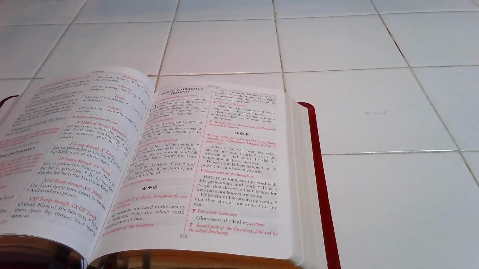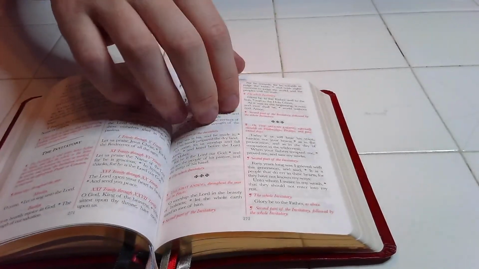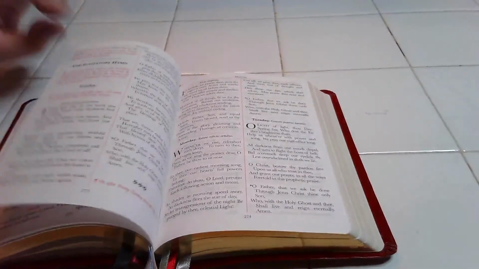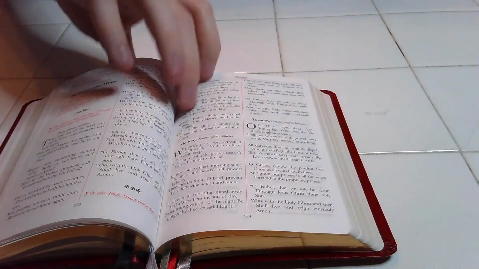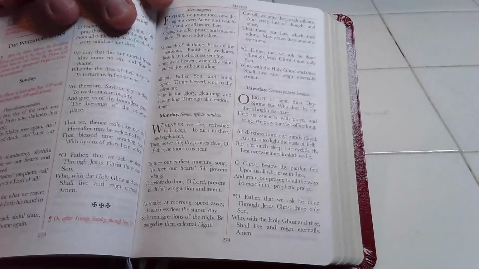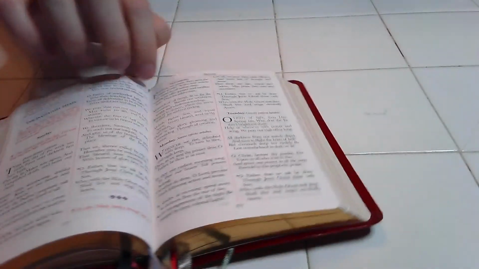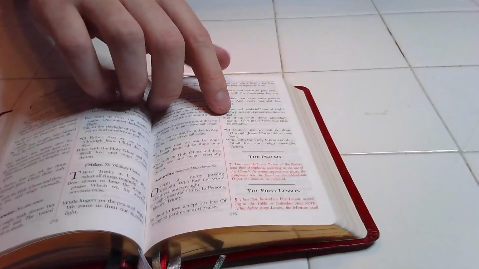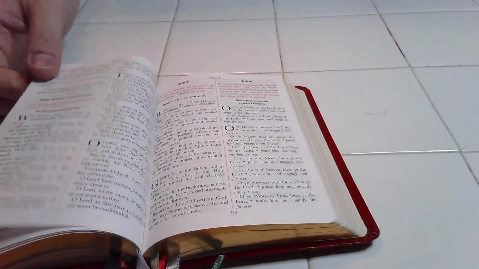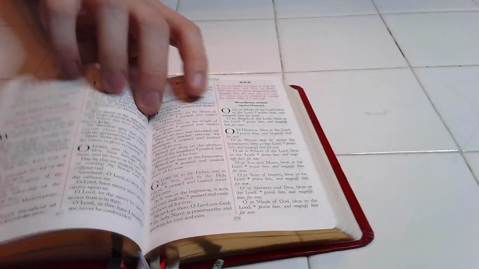So you have to get used to seeing the different options, but it puts it in a way that makes sense and isn't too in your face, right? And it's not too cluttered with options. So here you have an invitatory hymn for the different days, which you can skip if you don't want to pray it. And then you have the Psalms, the first lesson, and then the canticles.